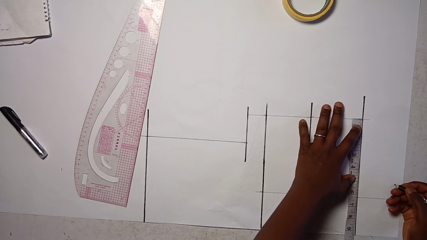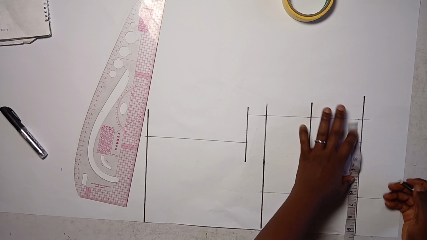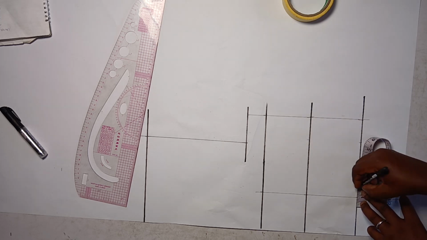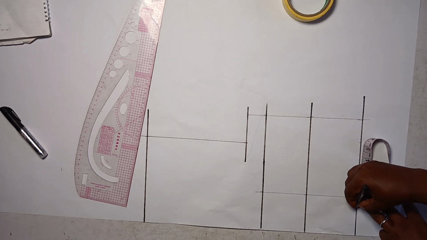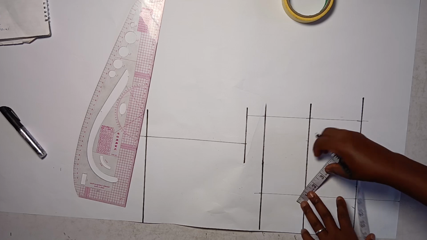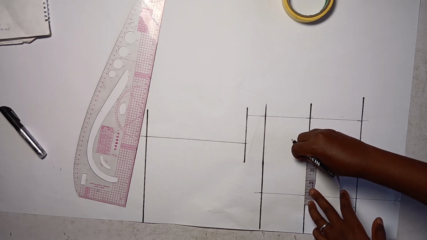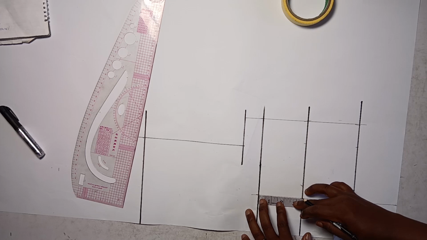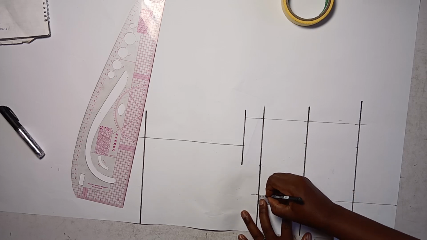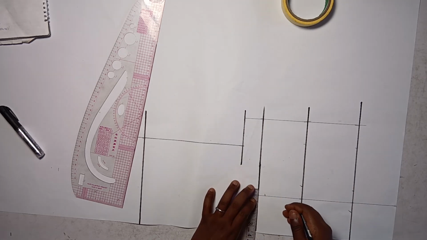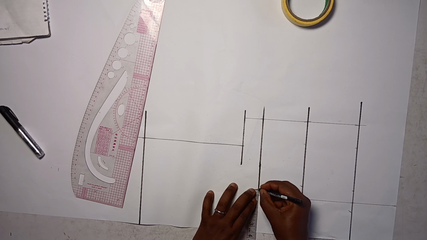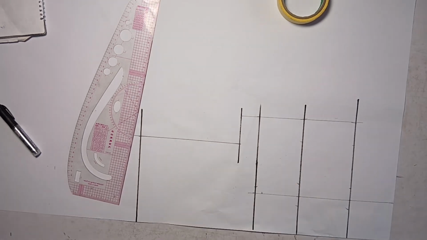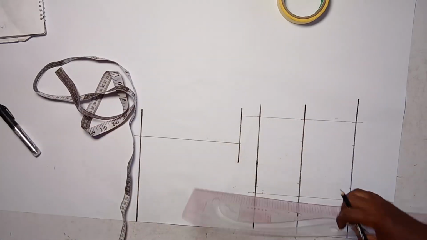So the excess we have here, I have 1.75 here. I will divide it on both sides. The same thing I have for the underbust contouring, 1.75. And my darts will be stopping 1/2 inch before the bust point, and also the bust darts will be stopping 1/2 inch before the bust point. So once I have this, I can go ahead.